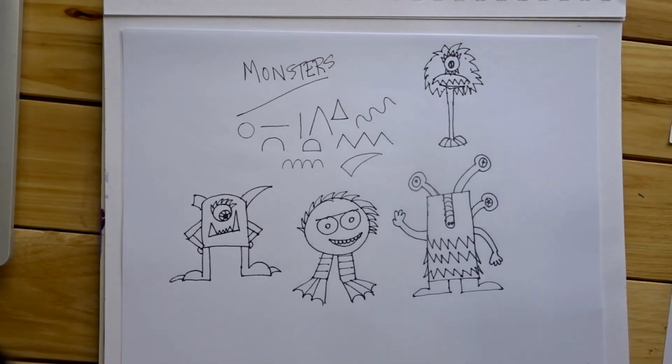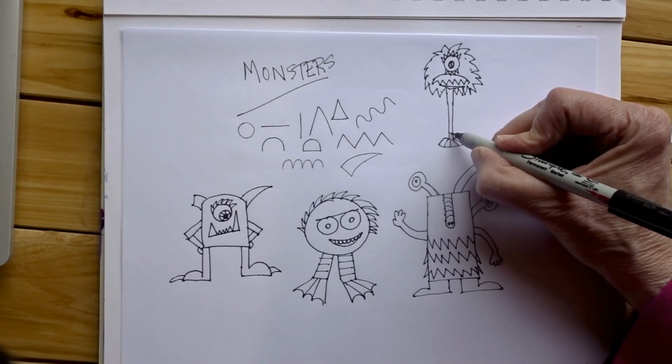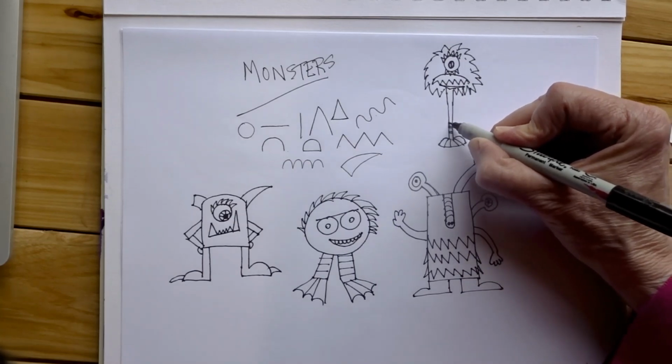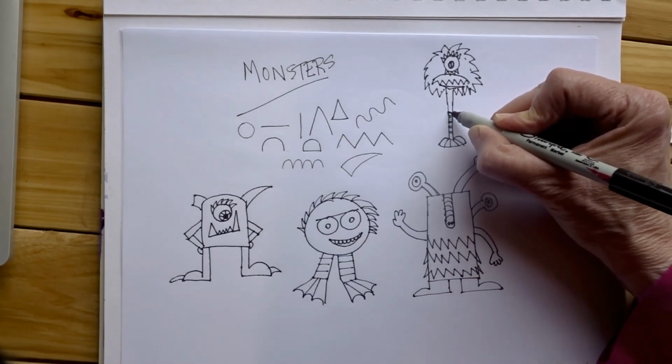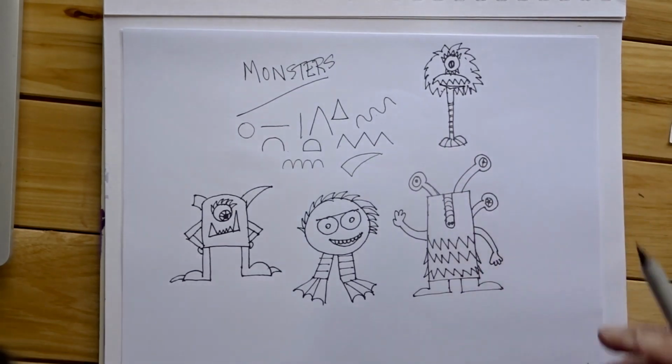You can do patterns when you repeat anything, when you repeat zigzags over and over again or stripes over and over again. You get a pattern. Okay, here's a pattern. You have some fun with this. Make some crazy monsters. You can also give them a place to live.